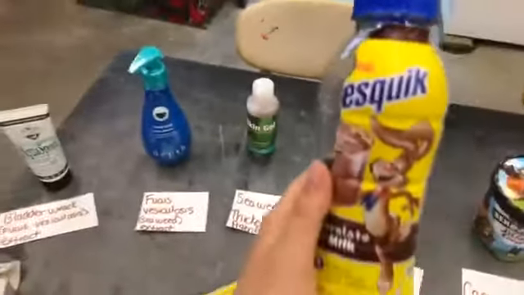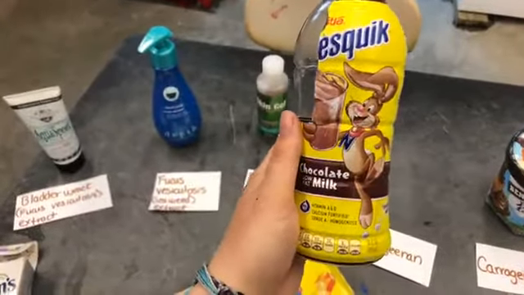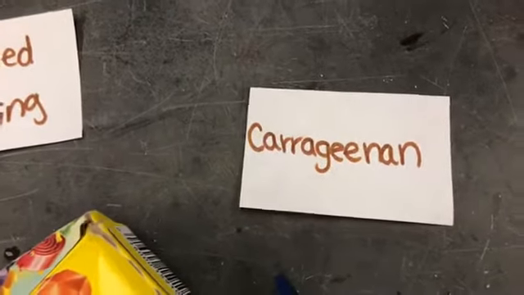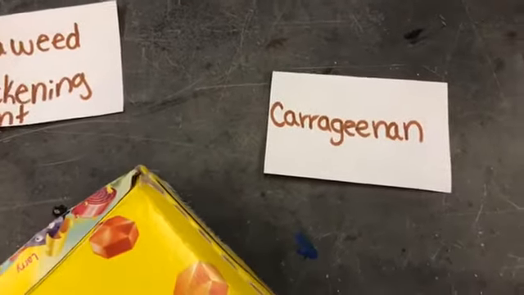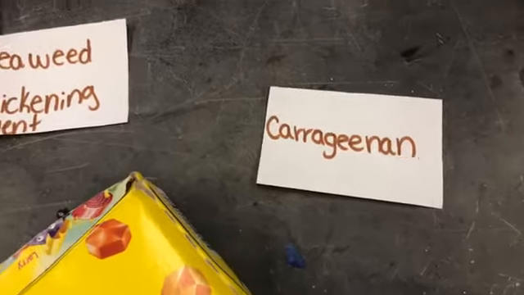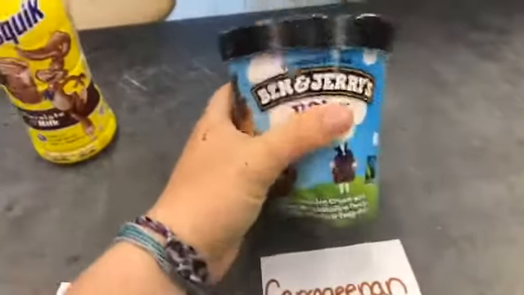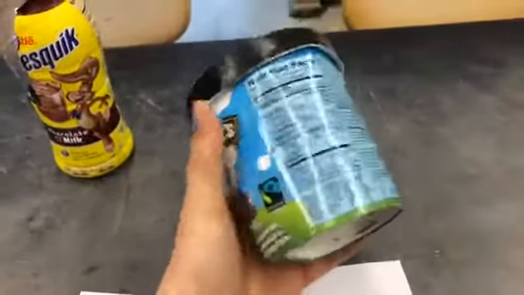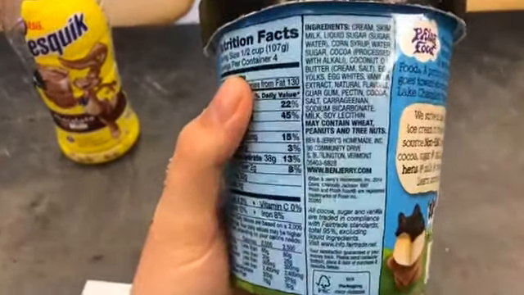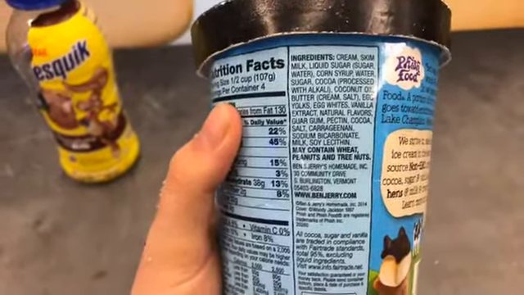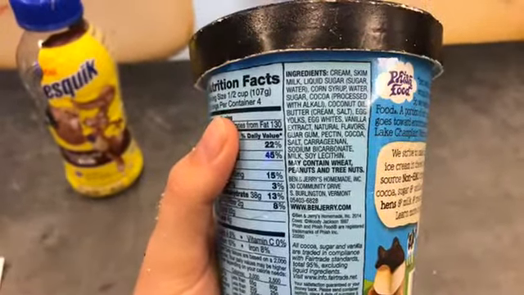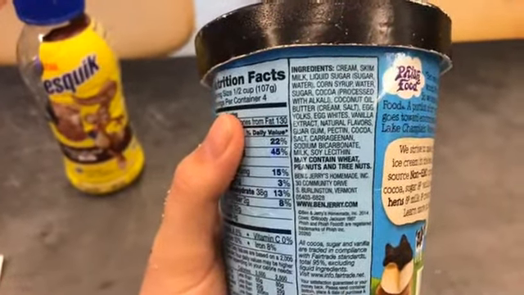The next thing we have is a bottle of Nesquik, some chocolate milk. And you will see carrageenan in the ingredients. And my personal favorite, and probably what you guys love as well, some ice cream. This is some fish food. If we look closely in the ingredients, about the third row from the bottom, you'll see salt and carrageenan.